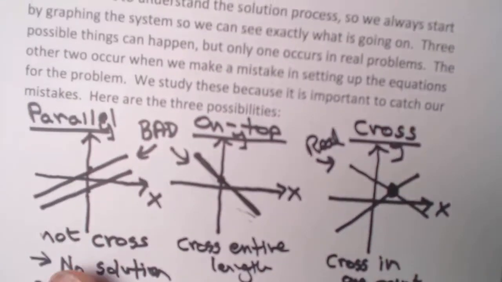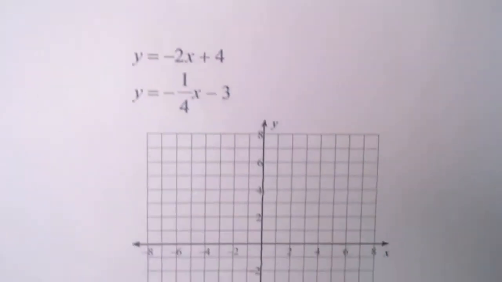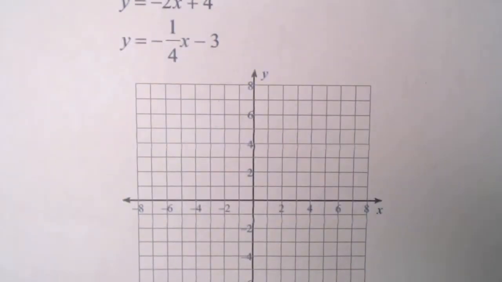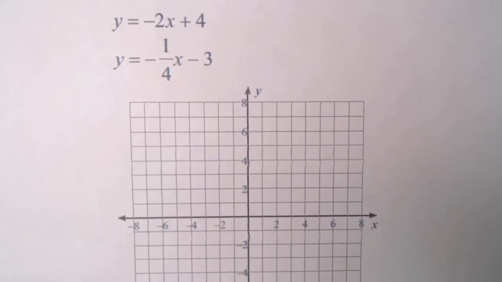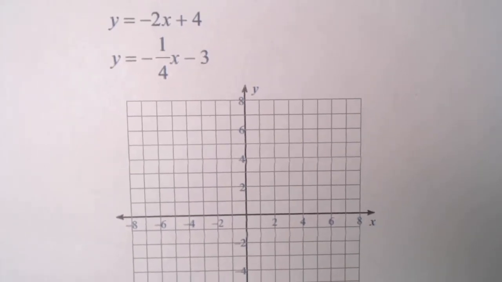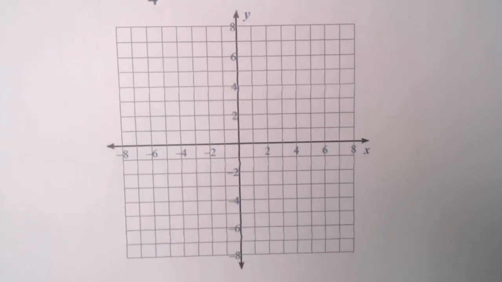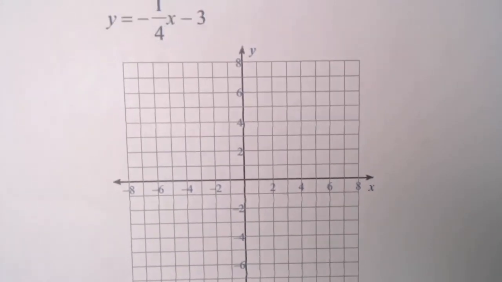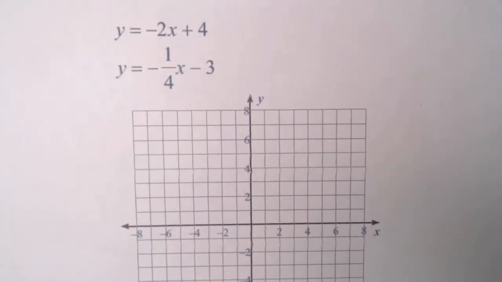Well, let's take a look at some examples here. Basically, what you're doing here is you're getting practice on your graphing again. And of course, you'll be seeing more graphing as we go on. So we've got a big XY grid right here, and here are the two equations.